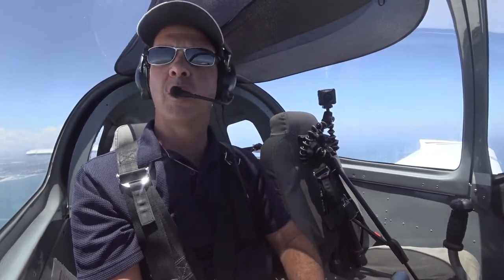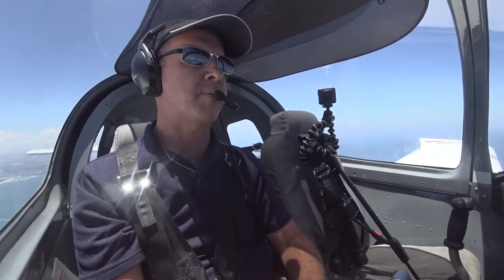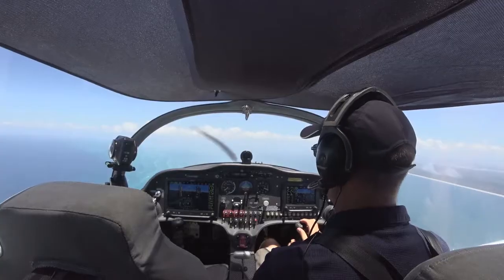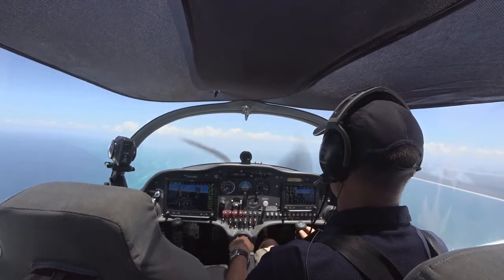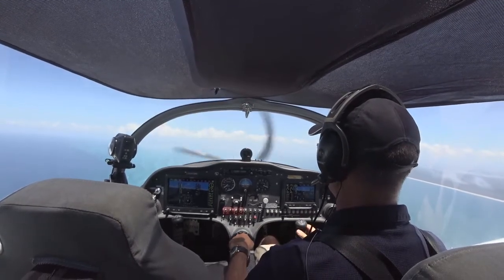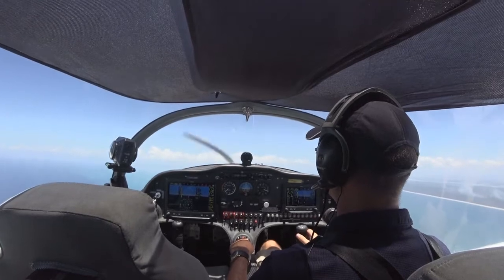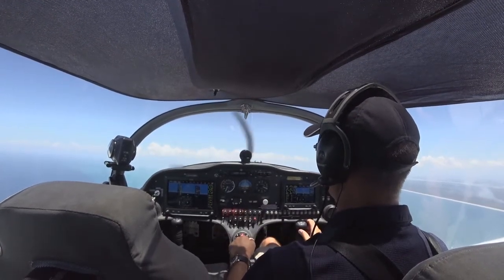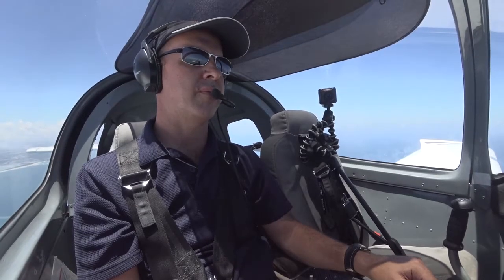So for effects of control, we're going to look at the primary effect of our elevator. So eyes at the front, on the horizon. When I move the control column rearward, the nose pitches up in relation to the horizon, and the gap between the nose and the horizon gets smaller. Going to return now to level flight.